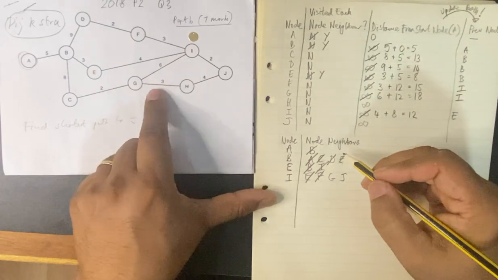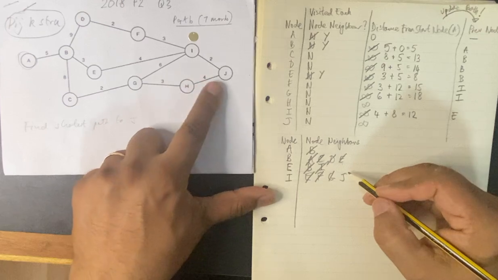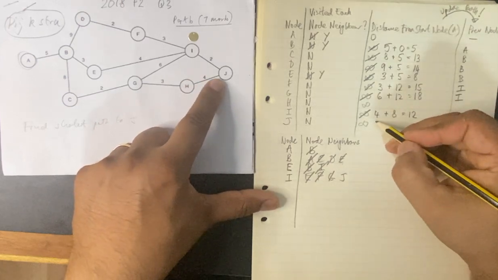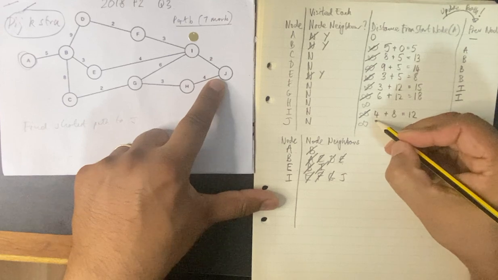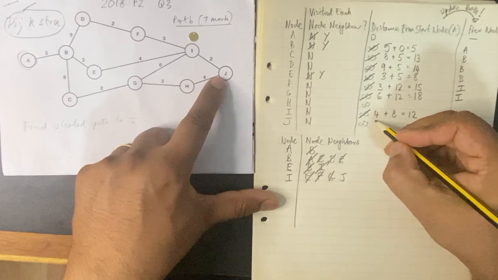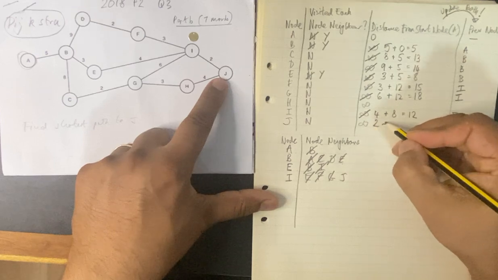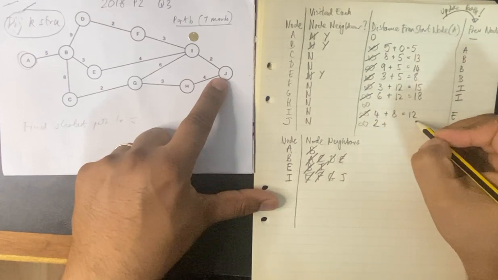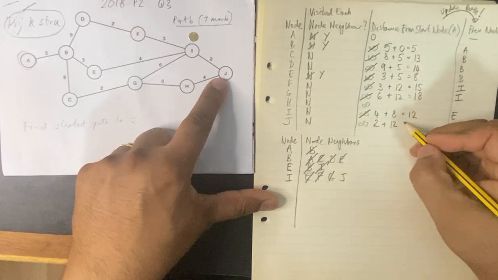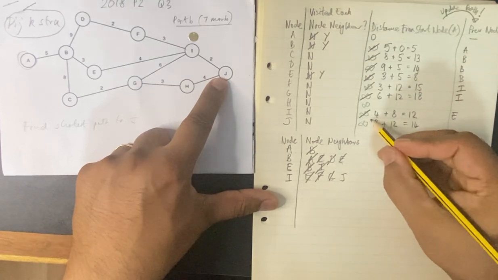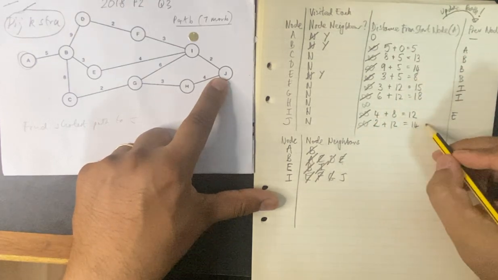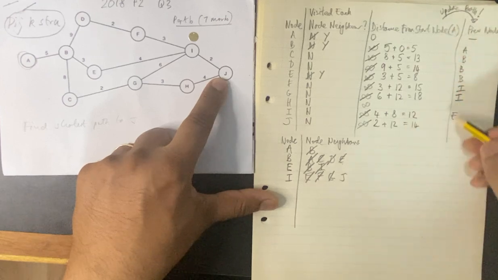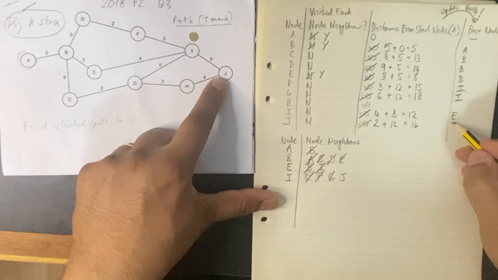Okay, we've finished G. Now we've just got J to go. Again, whatever value we have is going to be smaller than infinity, so we know we're definitely going to update. That would be 2 plus the distance from I to the start, which is 12, and that's 14. That's smaller than infinity, so this is our new value. Then we update both columns, and that is going to be I.